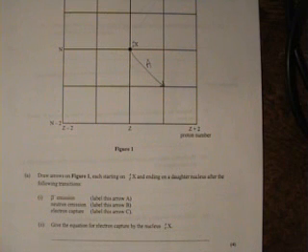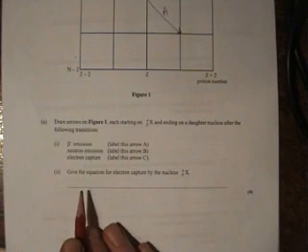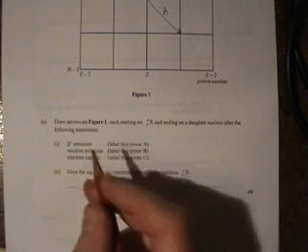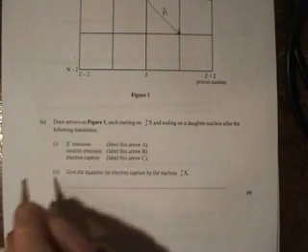Electron capture: when the nucleus captures one of its electrons, which then combines with something that was already in the nucleus to make something else that stays in the nucleus. What does that do to the number of protons and the number of neutrons? And then you have to give an equation for electron capture by the nucleus, so it's not based on the individual particles but on the whole nucleus.